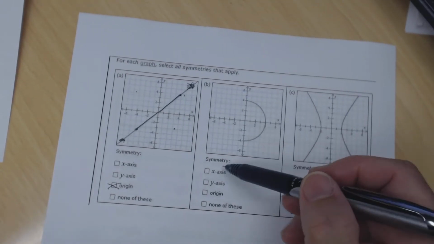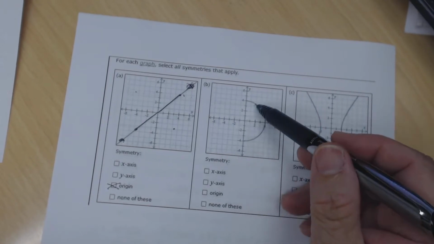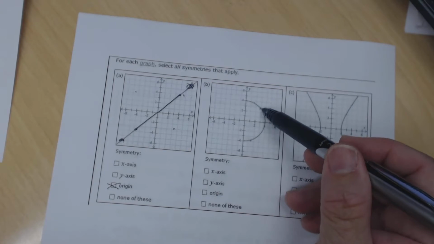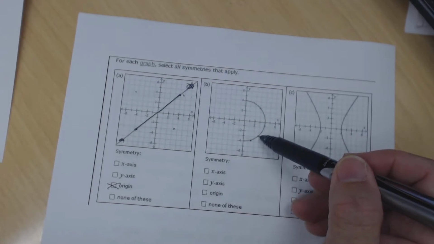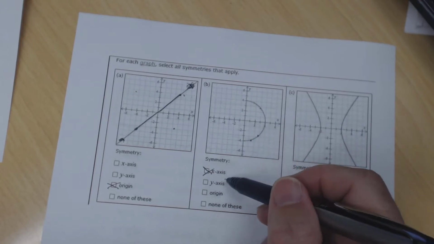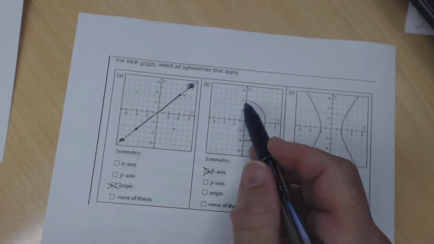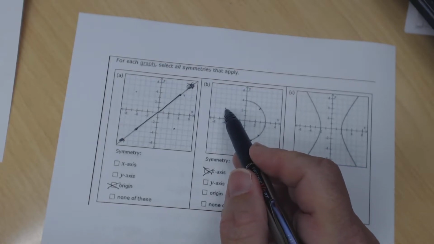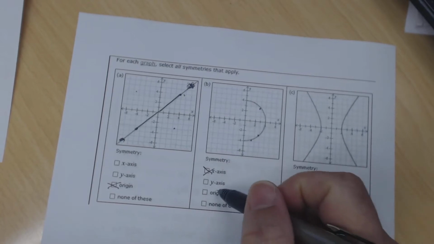Over here, is it symmetrical about the x-axis? This point, reflected about the x-axis, I get this point on the graph. So yes, it is. Is it symmetrical about the y-axis? No, because when I take a point here and reflect it about the y-axis, this point's not on the graph. You can see it's not. So it's none of these.